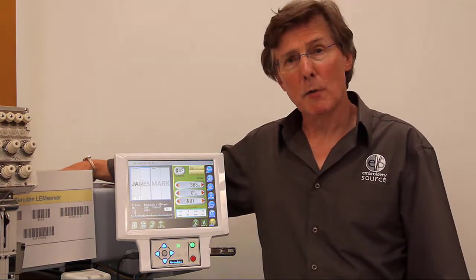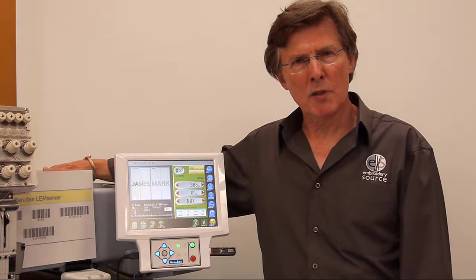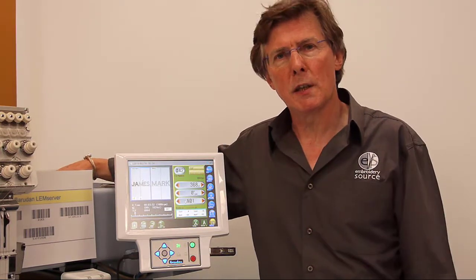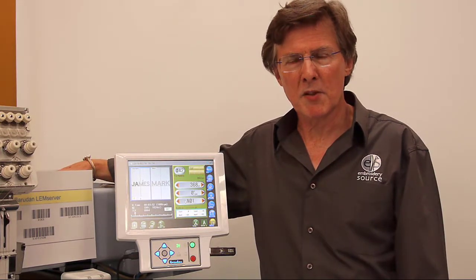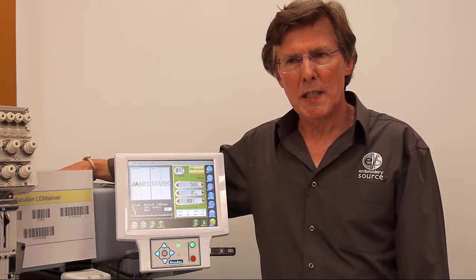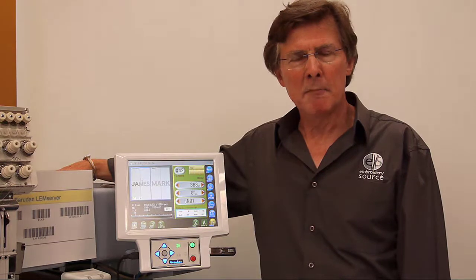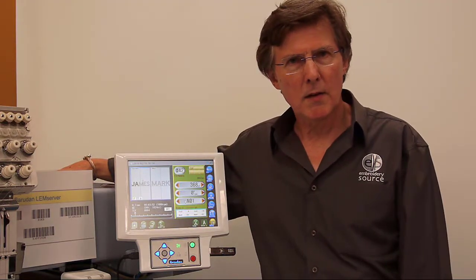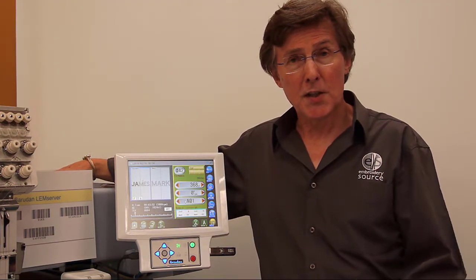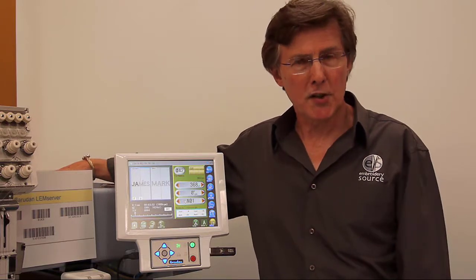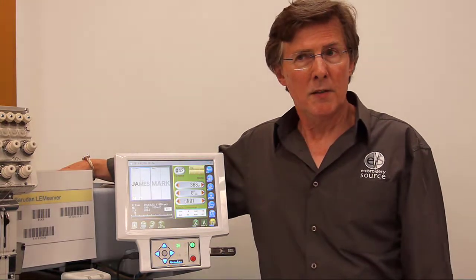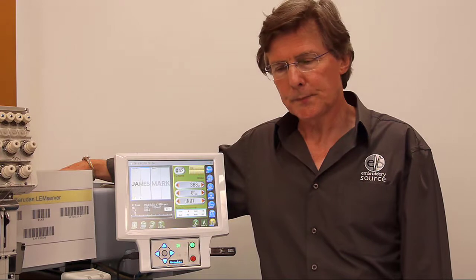Now that all works very well, but one of the issues with team names has always been, especially if you're using a very large set of team names, that if you need to embroider a particular name out of sequence, it's very difficult to find that name in the design, because unless you know the stitch number that it starts at, then it's almost impossible to do.